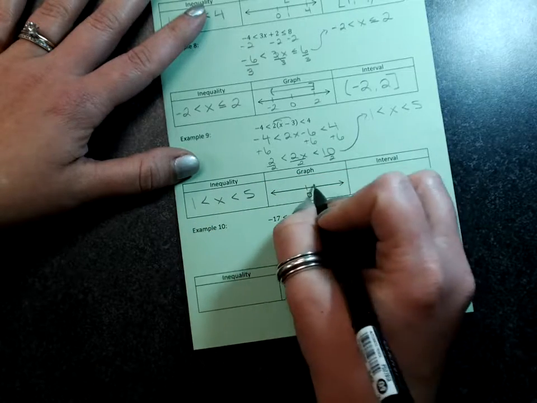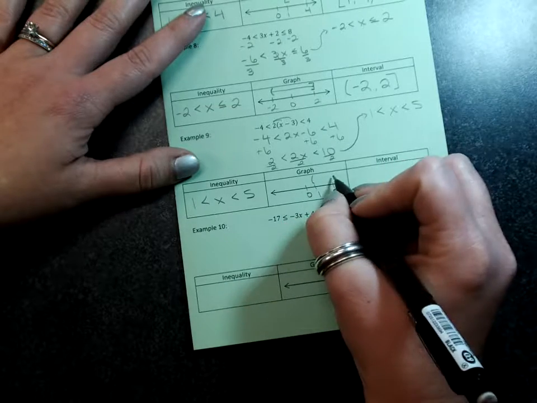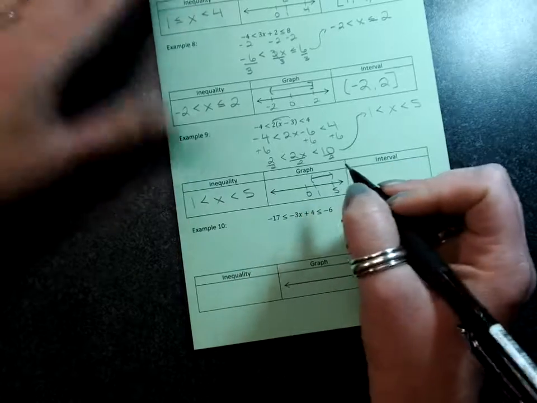Here's 0, 1, and 5. Parentheses on 1, parentheses on 5, and connect them.